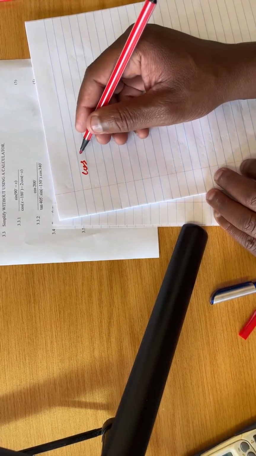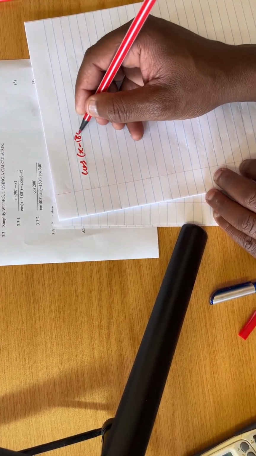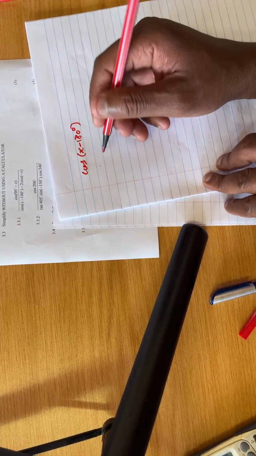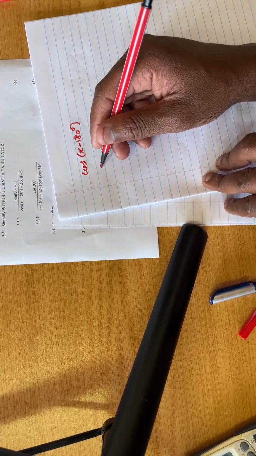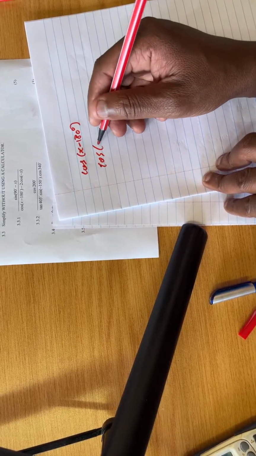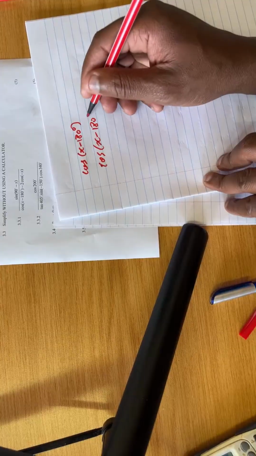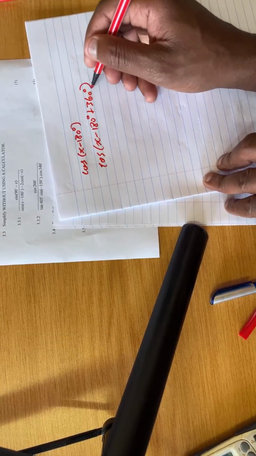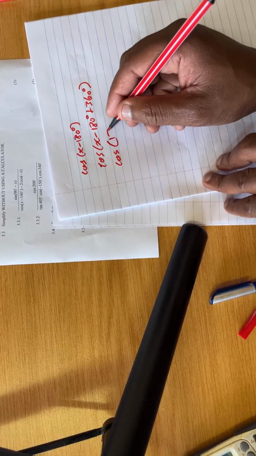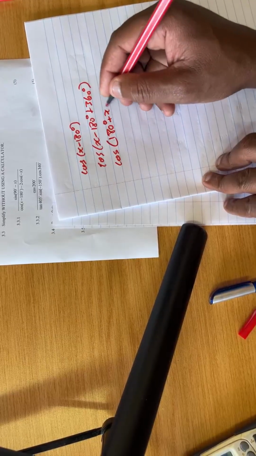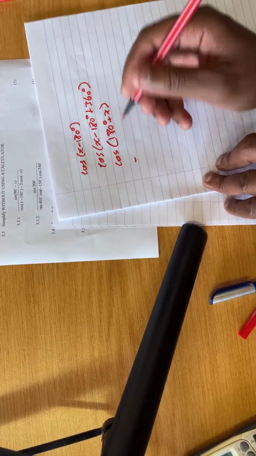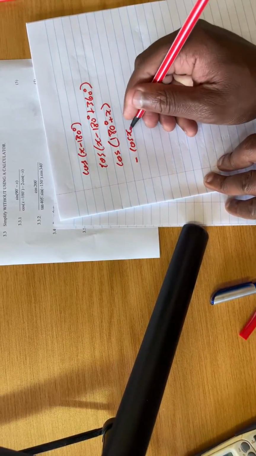The cos of x minus 180 degrees, here you can have the cos of x minus 180 degrees plus 360 degrees. So at the end of the day, you're going to have cos of 180 degrees plus x. Therefore, the answer in this case will be negative cos of x.